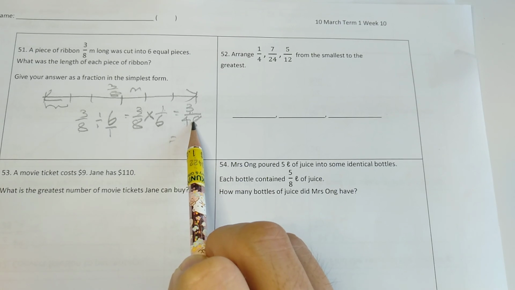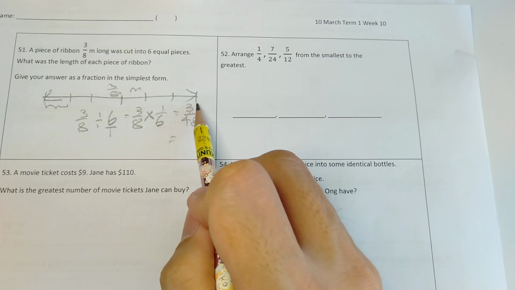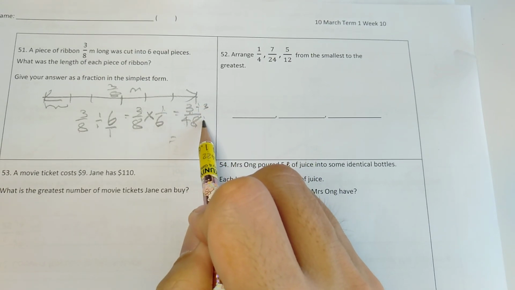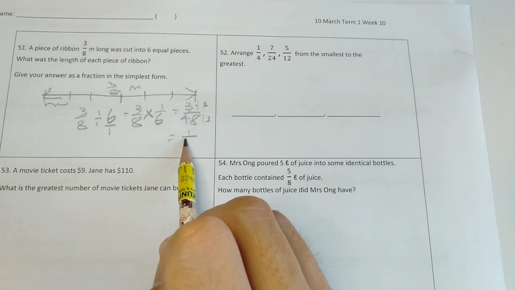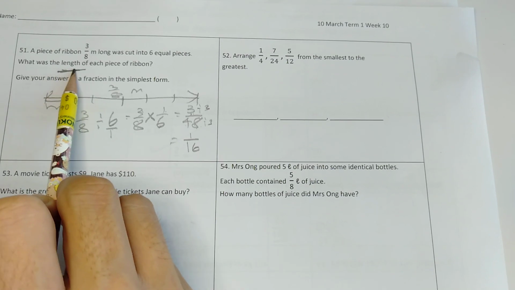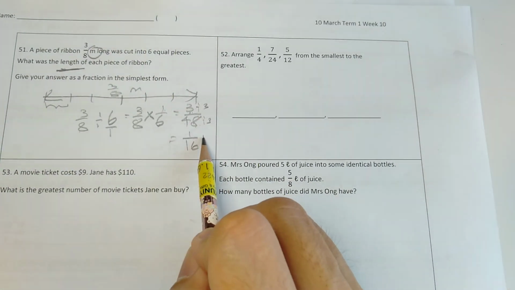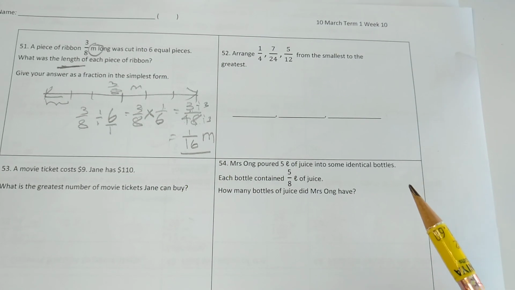4 plus 8 is 12. 12 is in the 3 times table. So this can be divided by 3. And you have your 1, and here you have your 16. And since it's about length, these are all in meters. Don't forget your units. Alright, and that's the answer for 51.